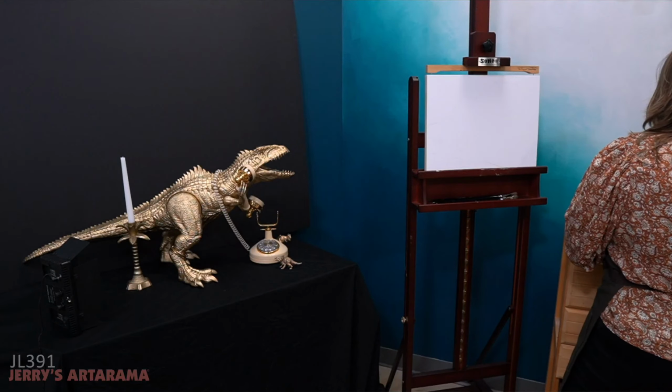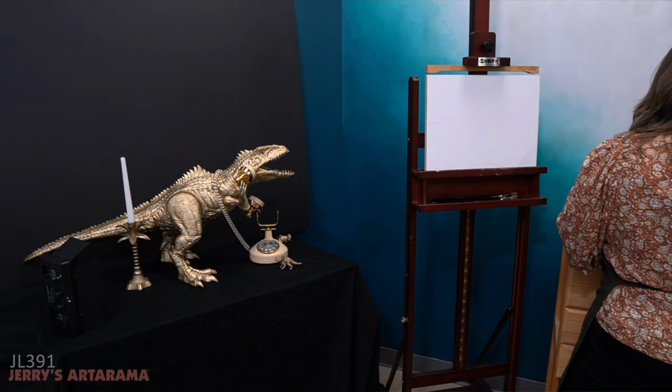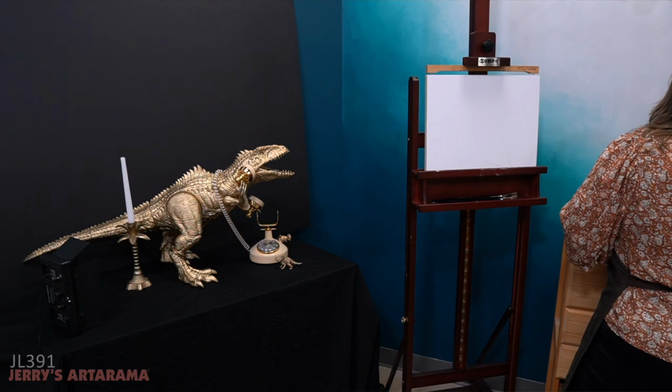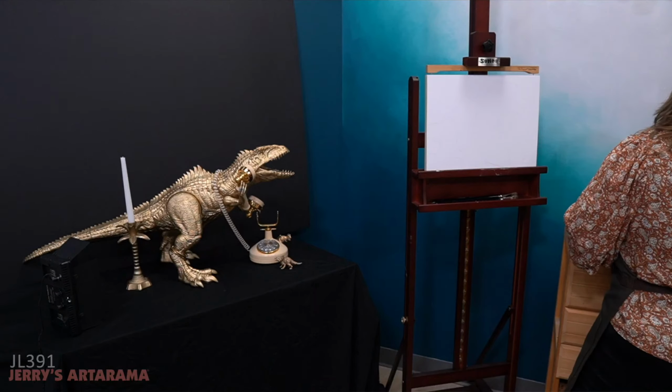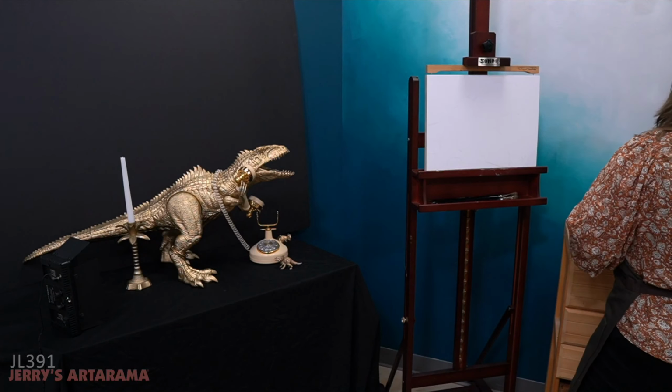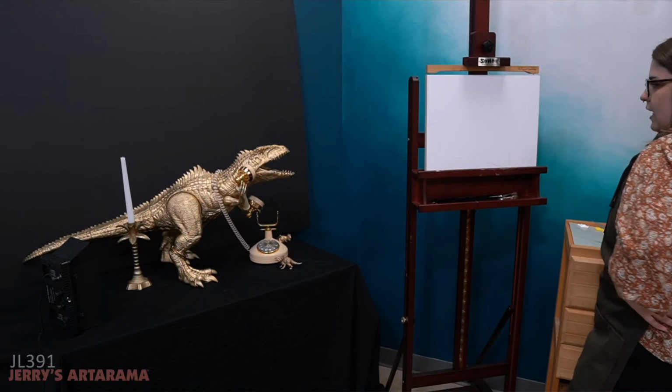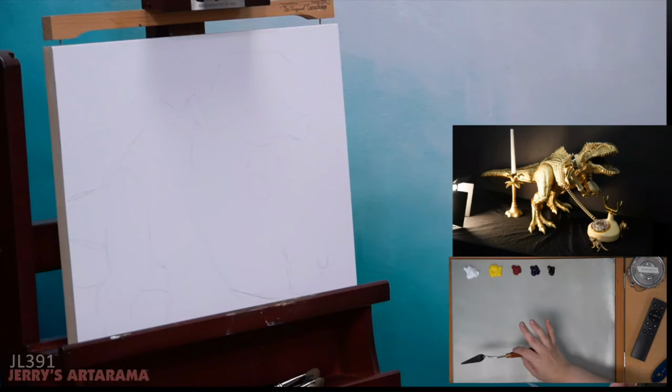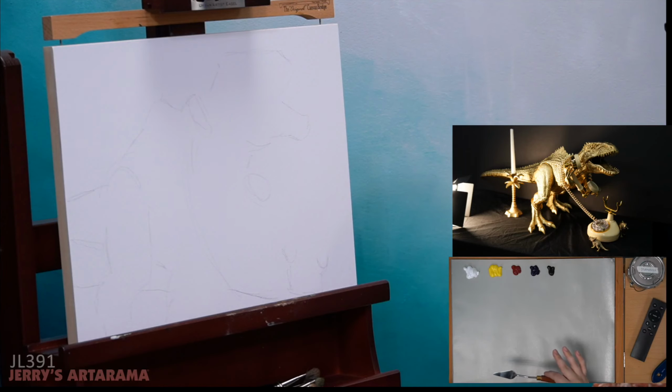Again, I have this Tuscan Pine mixing starter set here. I believe it's more of a CMYK with some white. Since I'm working with mostly two different colors, black and gold, I want something more interesting in the background.